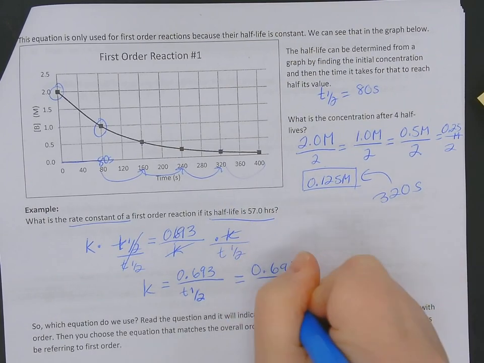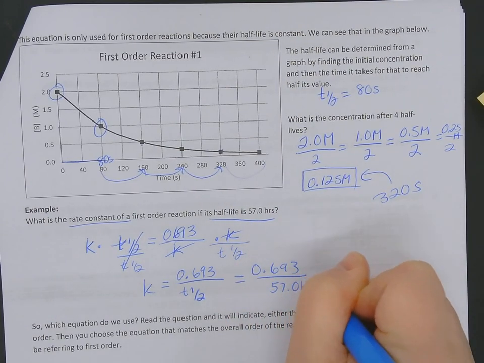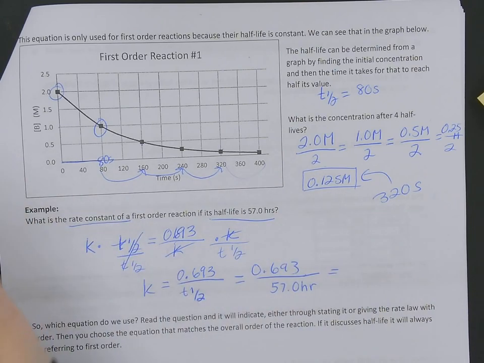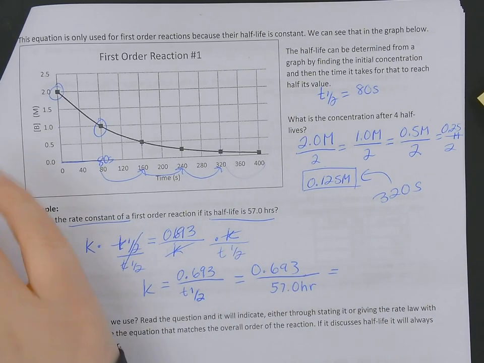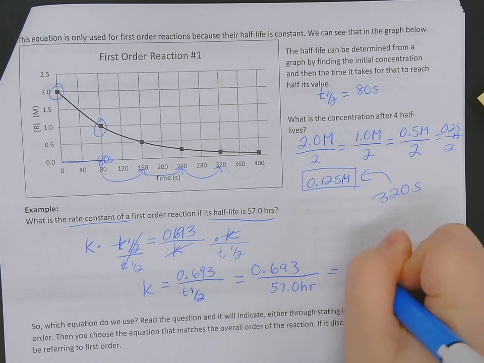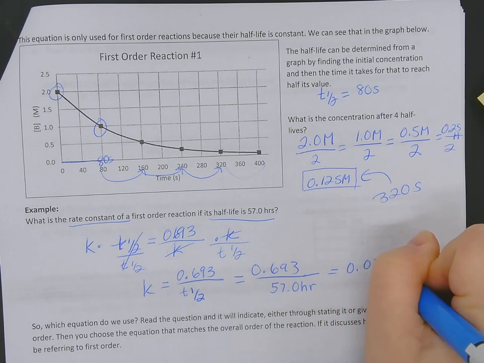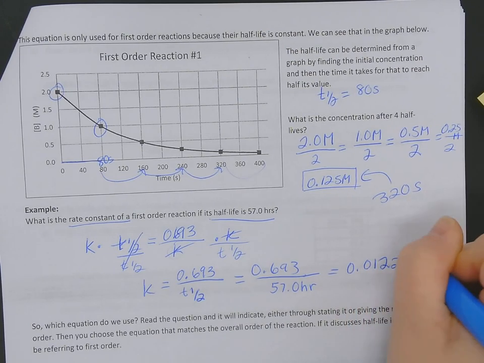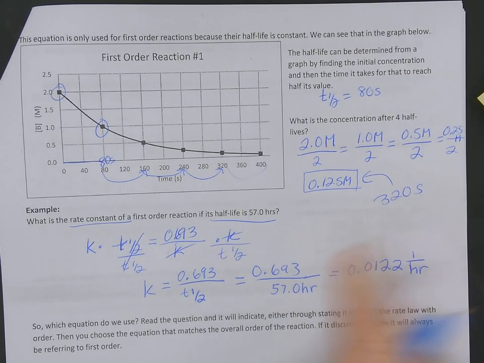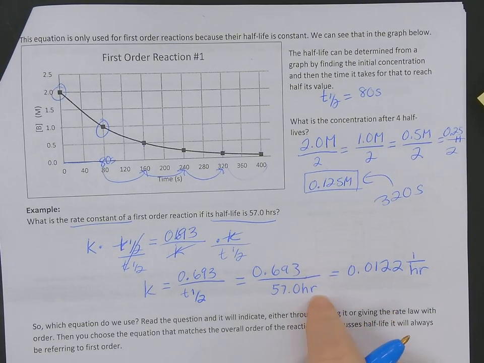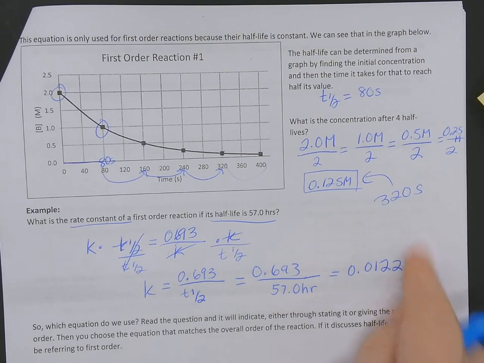If our half-life is 57 hours, then our rate constant would be 0.693 divided by 57, and we get 0.0122 1/hours. Our rate constant units are always 1/time for first order, which we get here.